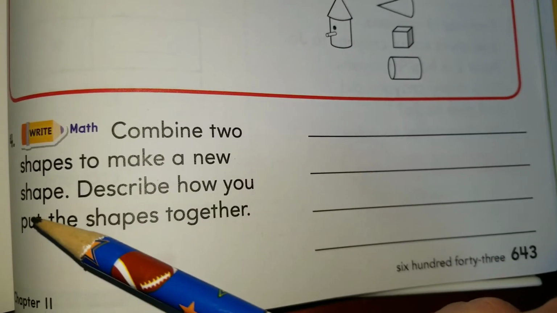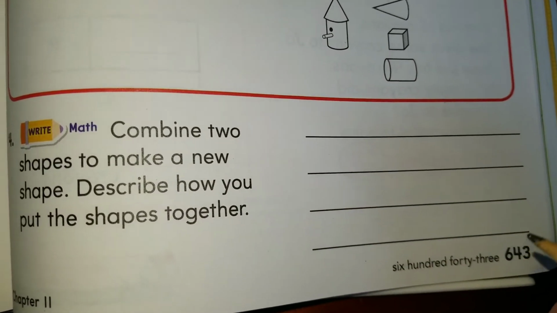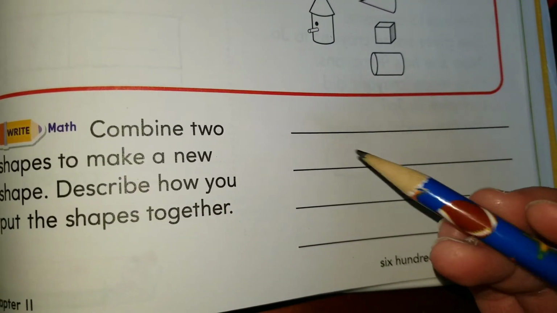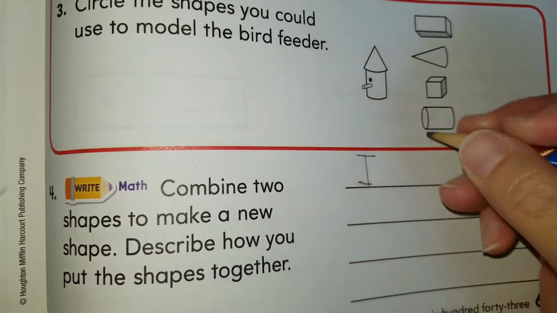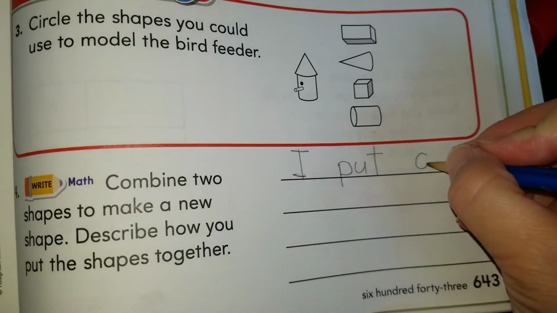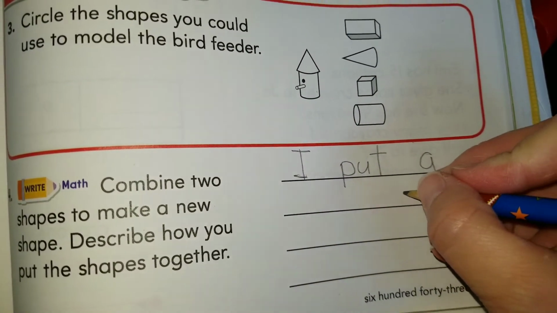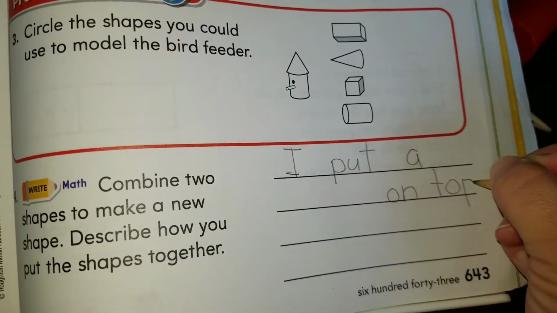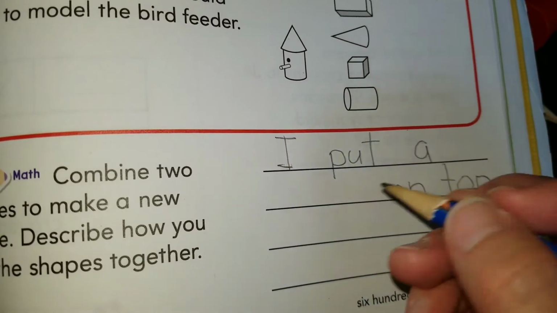All right, and our last one for this page, you're going to combine 2 shapes to make a new shape. Describe how you put the shapes together. So you can draw the little picture right here, and then you can say, I put a, so you have to come up with your own shape. You can say, I put a cube on top, or maybe a cone, or maybe a cylinder. I put a cone, or whichever name you want to use.